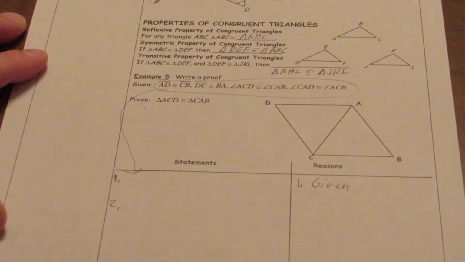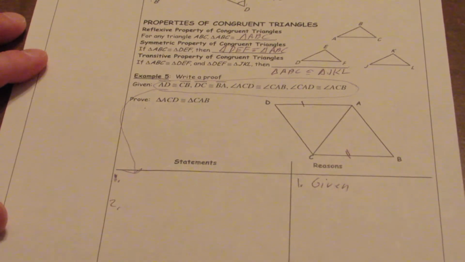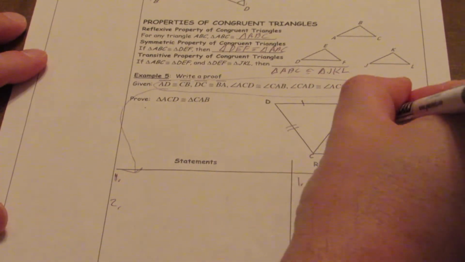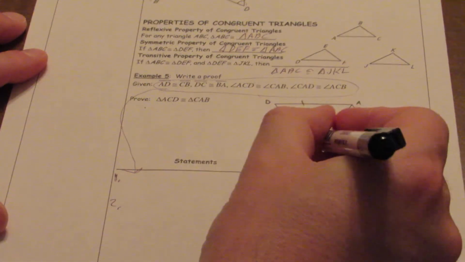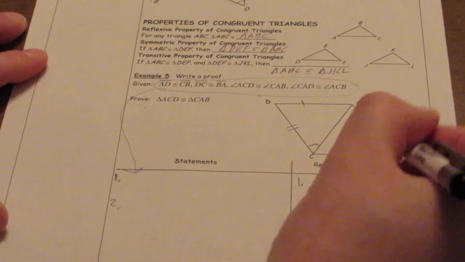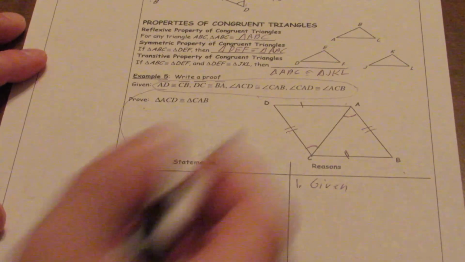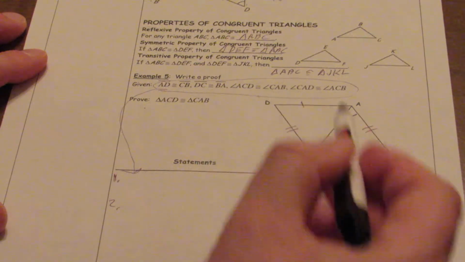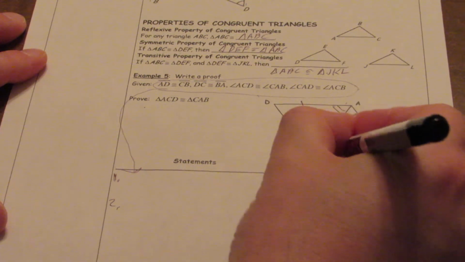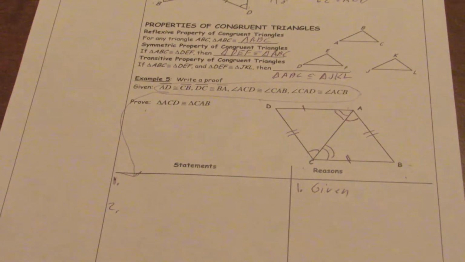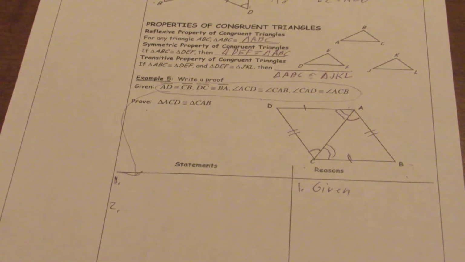Then 2. So if I look at what I marked based on this, I marked AD congruent to CB. I marked DC congruent to BA. We marked ACD, so ACD is this angle, congruent to CAB. CAB is this angle. They're alternate interior, by the way. And then CAD is this one, with ACB is this one. So I have most of the triangle marked, but I'm missing a couple things.